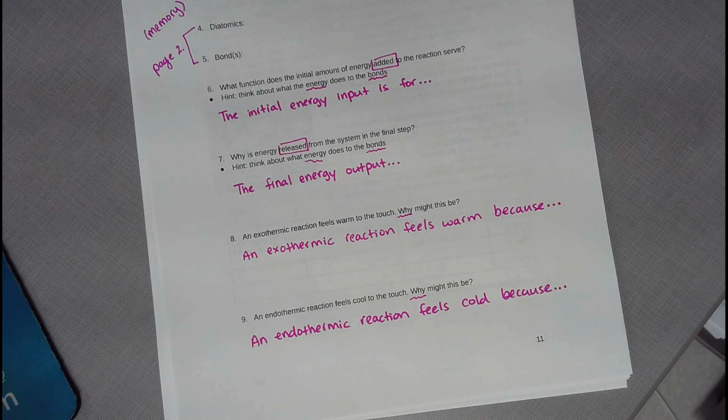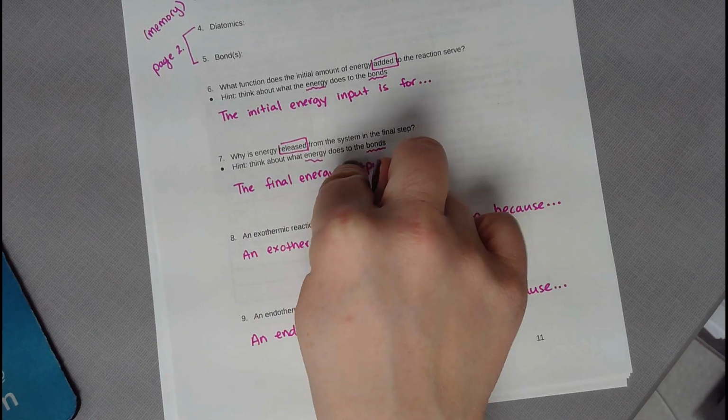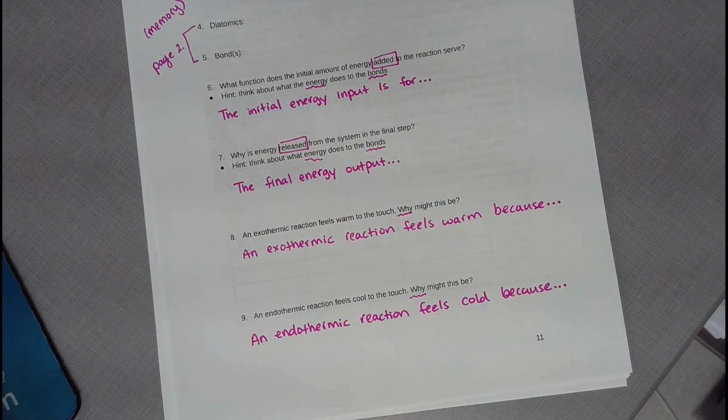All right, now make sure you actually go back and fill out the page. I'm not taking credit for sentence starters. You need the correct answers here. Full sentences.